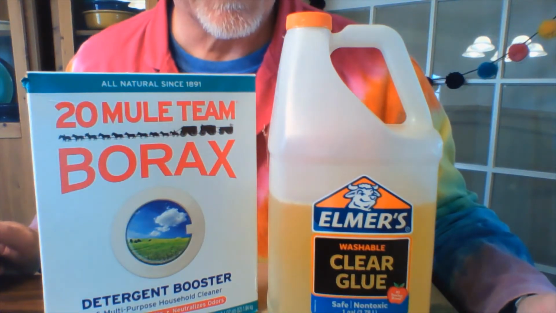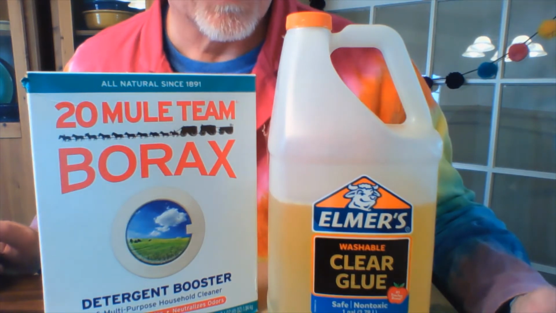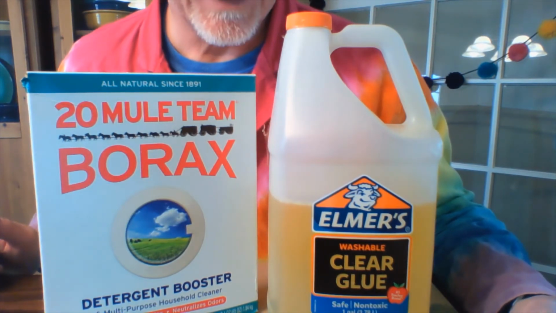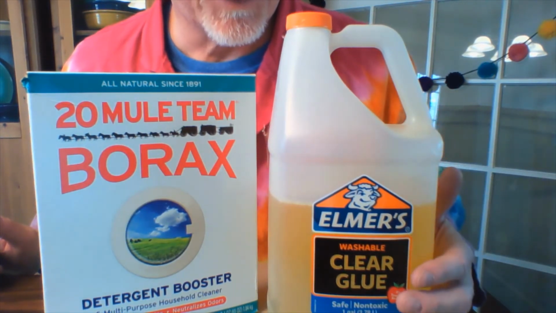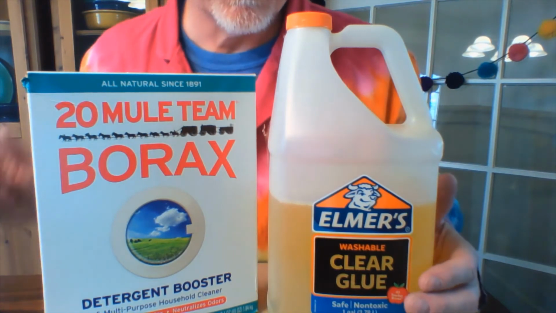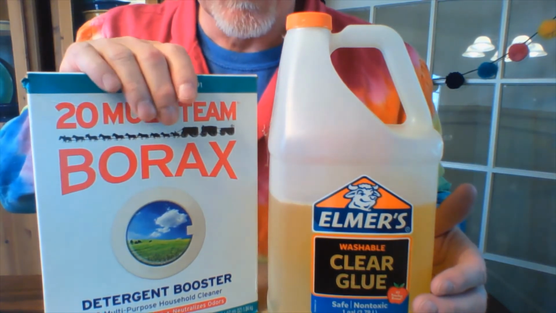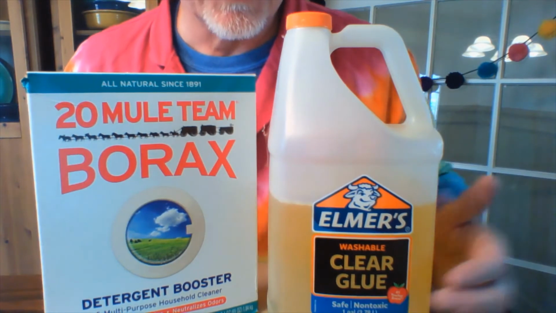These are two products that you can buy at the grocery store, or you can get them online as well, that you can use to cross-link a polymer. The Elmer's glue is the polymer, polyvinyl alcohol, and the borax, sodium tetraborate, is the cross-linking solution.